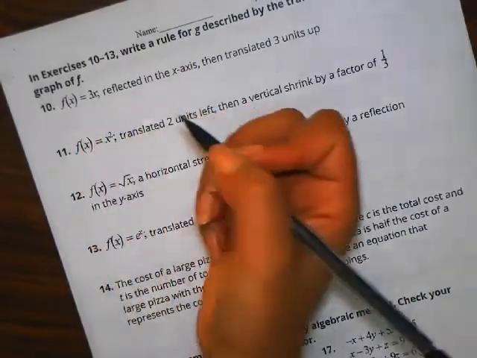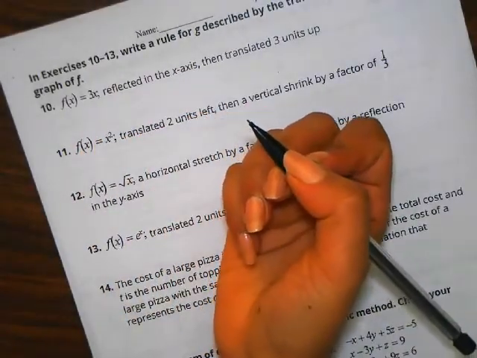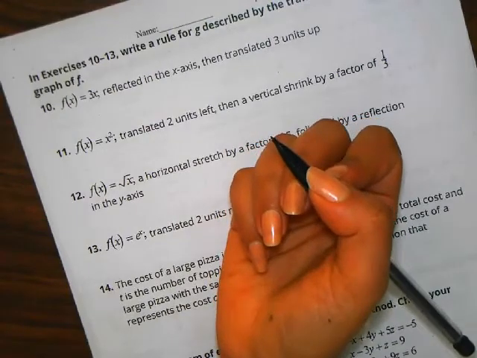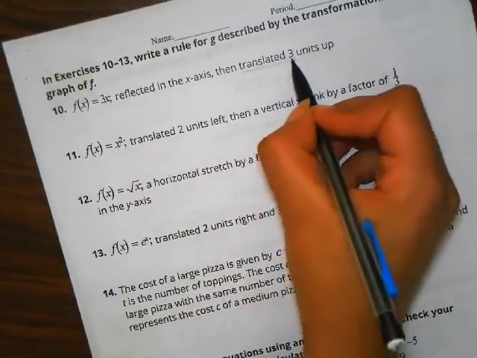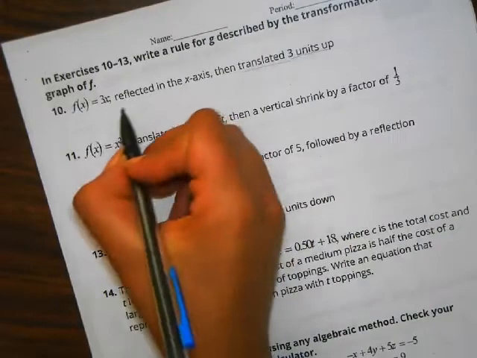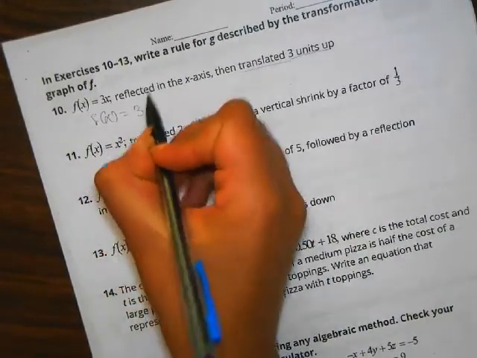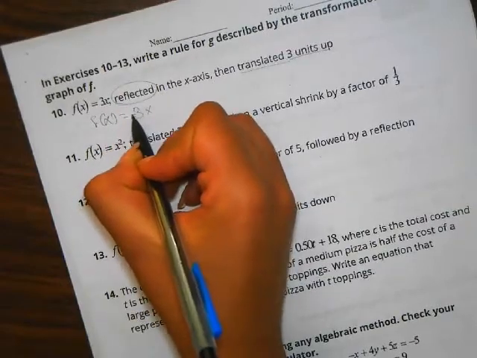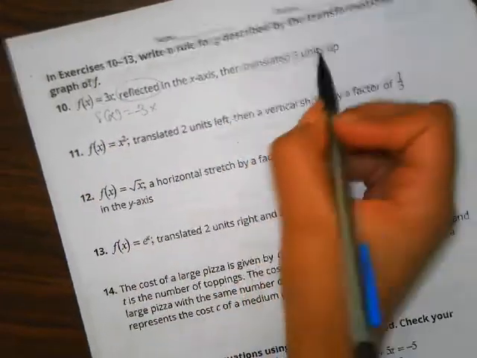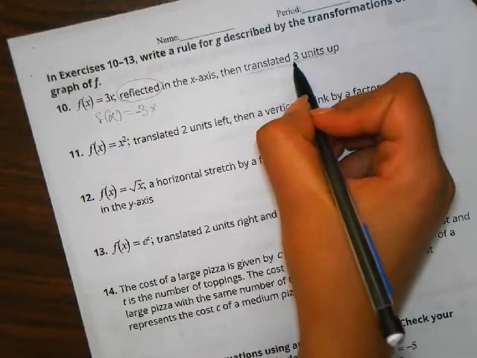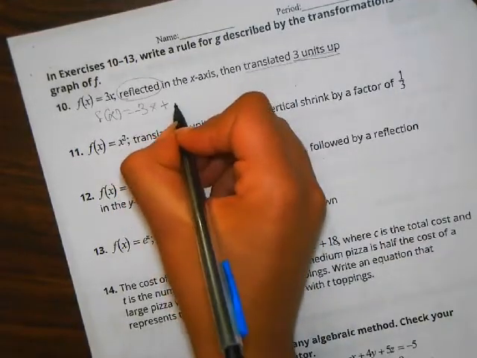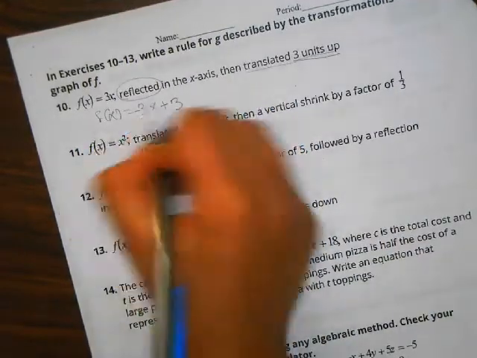Okay, it says y equal to 3x reflected in the x-axis, then translate 3 units up. So if y equals 3x, since it says reflected, we have to put a negative in front of 3, and then it says 3 units up, so plus 3. So that's the final answer.